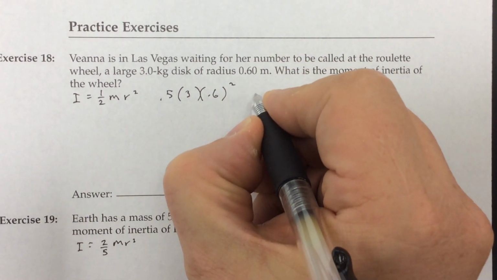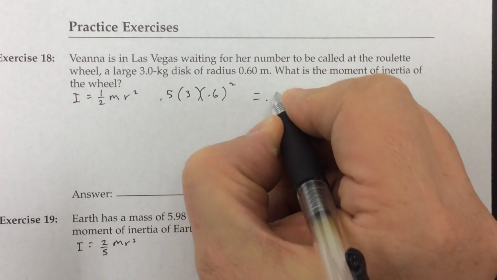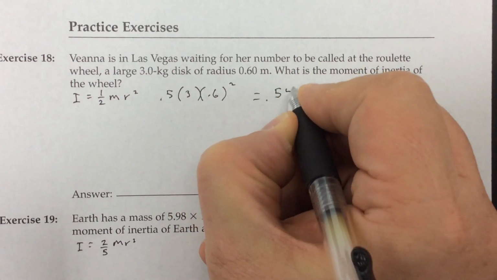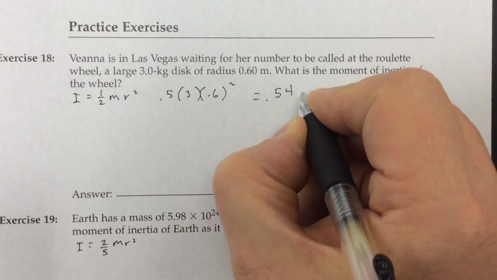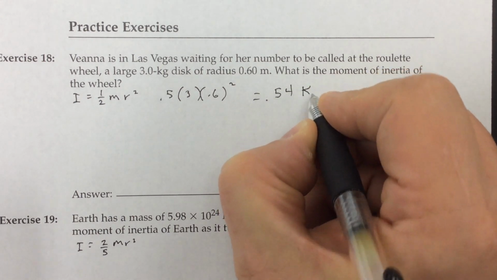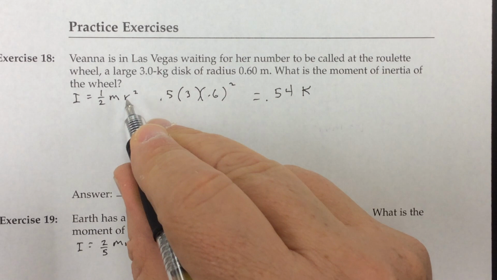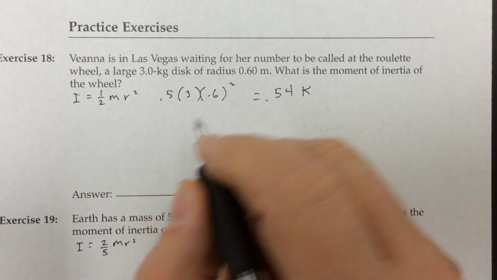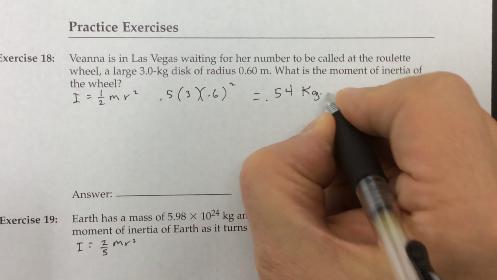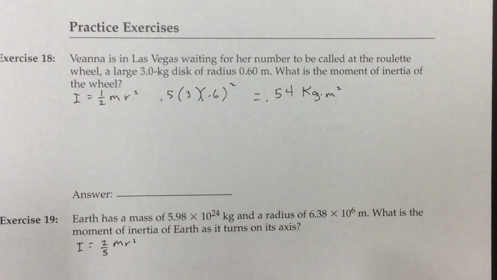When I calculate that, I've got 0.54, and then the moment of inertia has to have units: this would be kilograms, and this is the square of meters. So it's kilograms meters squared.